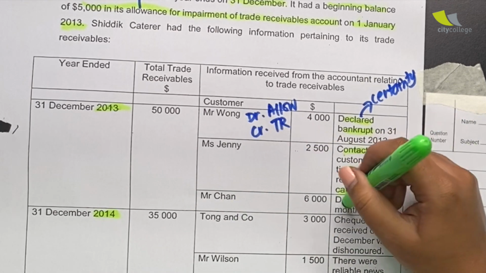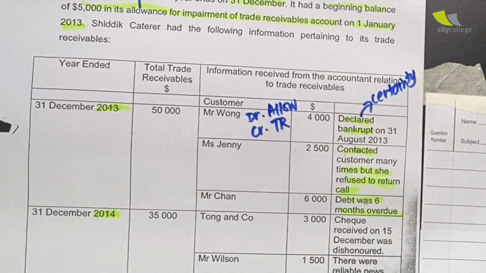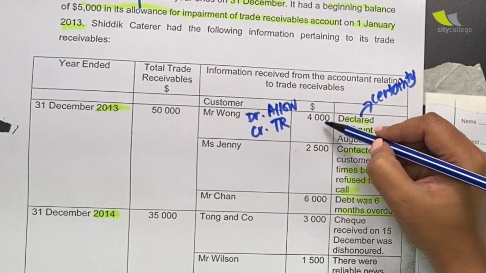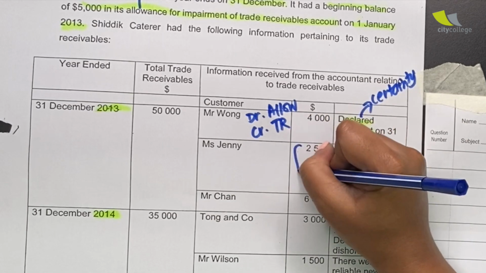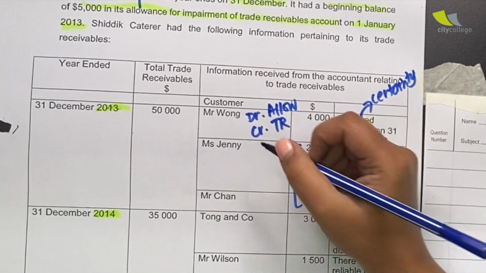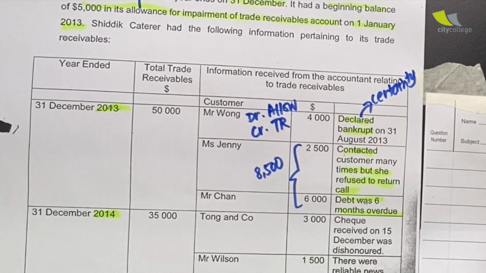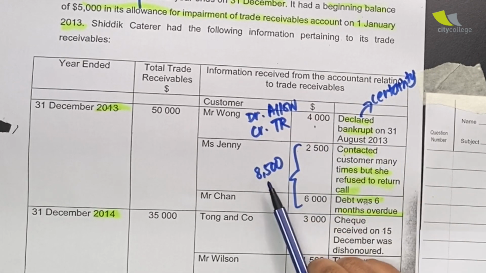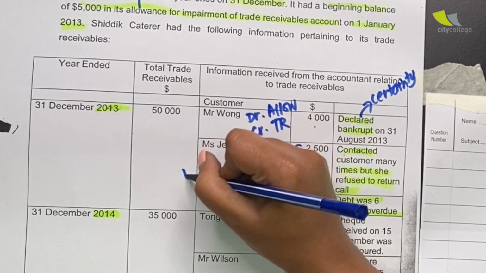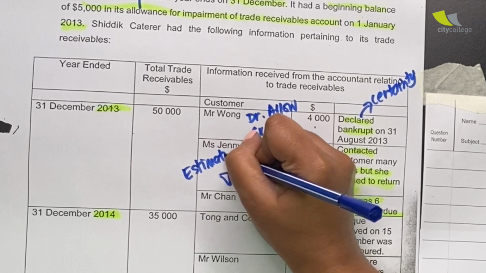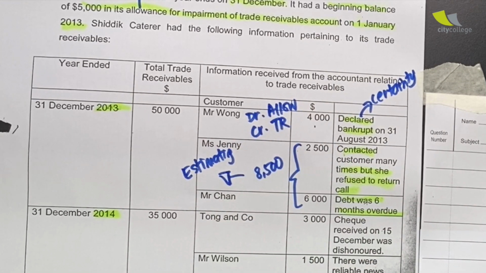Mr. Chan, his debt has been overdue for 6 months. No sign of paying us back. Another good reason to assume that he may not pay us back. So 4,000 is certain, but the remaining balance is not certain. So this remaining balance amounts to 8,500. Okay, 4,000 is certain. This remaining 8,500 is under the category of us estimating that they may not pay us back.